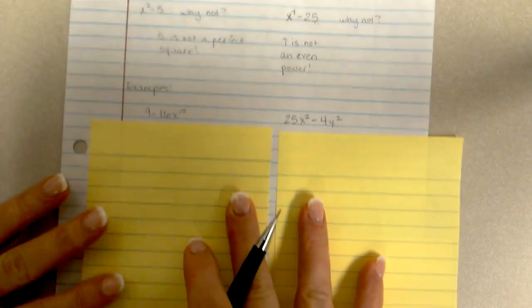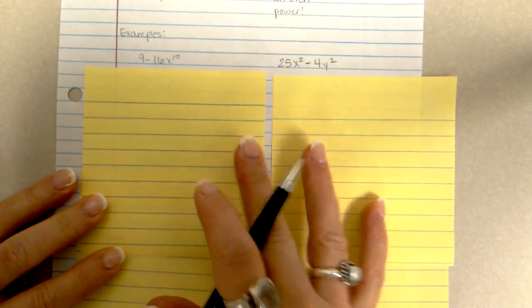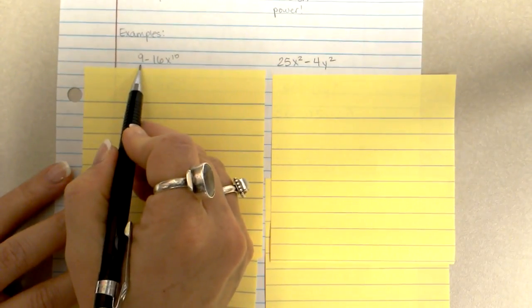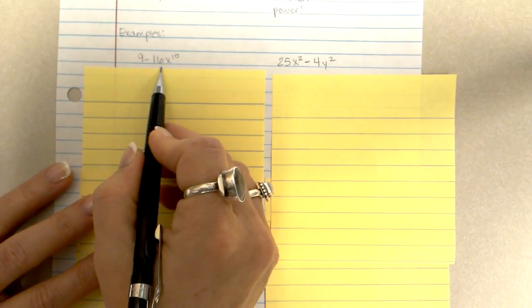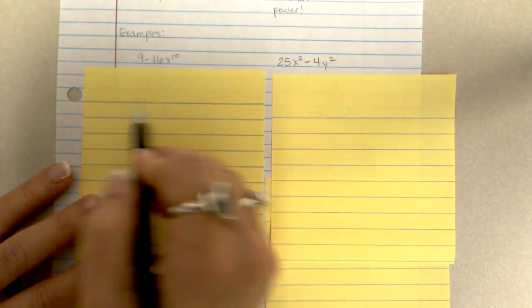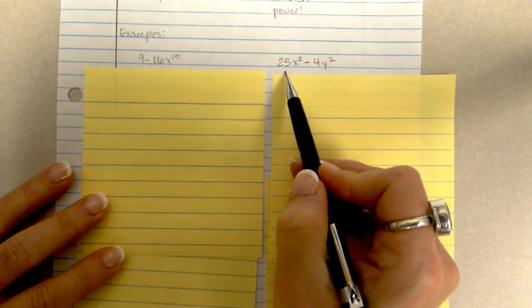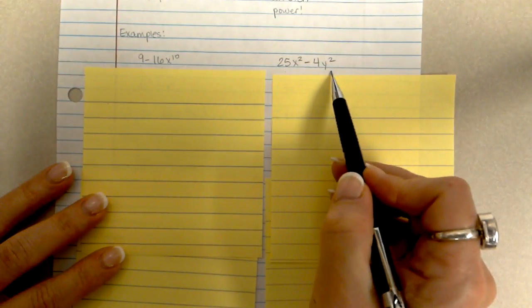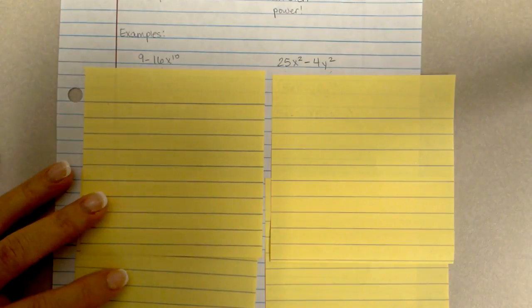All right, so I want you to try these. What squared is 9? What squared is 16x to the 10th? And then factor it out into a plus b and a minus b. What squared is this? What squared is this? And factor it out into a plus b, a minus b.